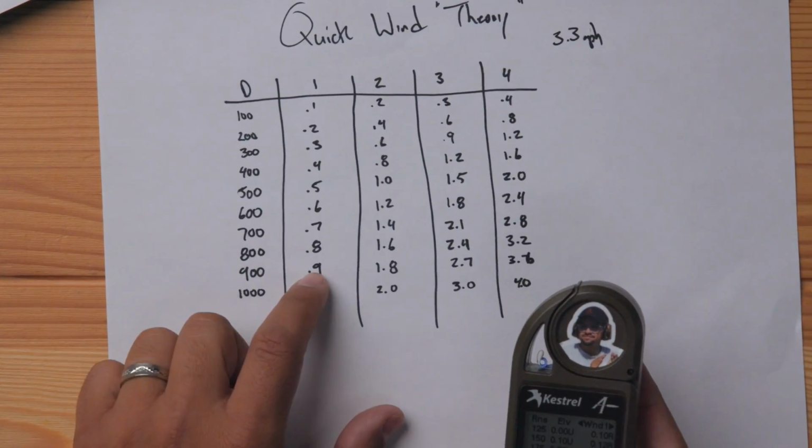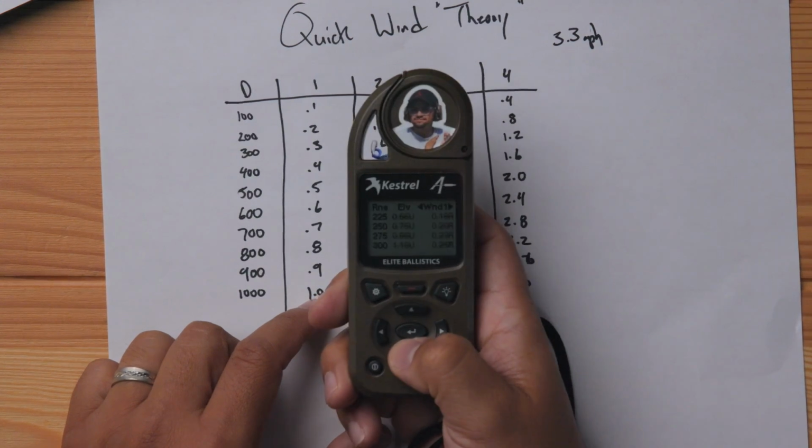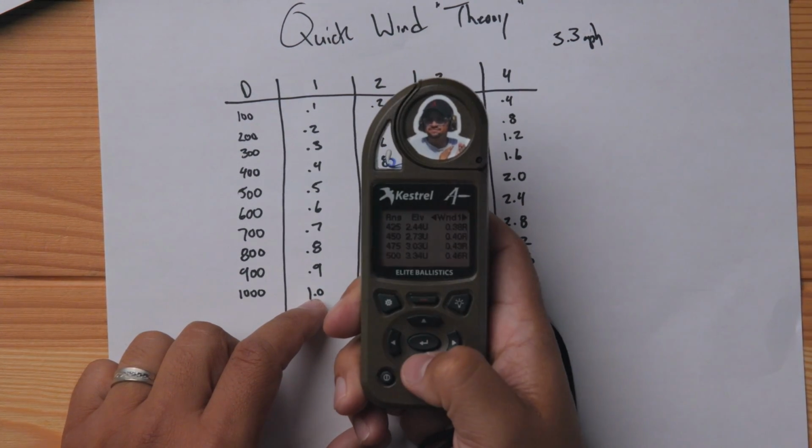If we go down to range card, which range card on your Kestrel is going to give you your yardages and the holds for different increments of whatever you have it set. I have mine at 25 yards, so every 25 yards is going to give me a reading of what my hold is for that. It's going to give me a wind call as well. So we can see how this actually tracks with what I'm seeing in the Kestrel.